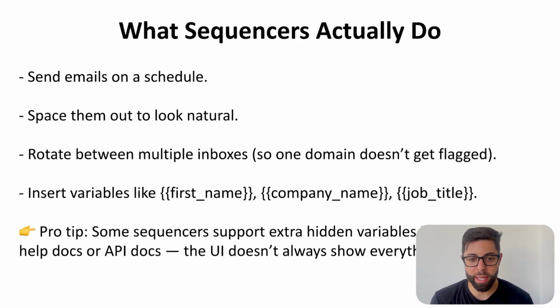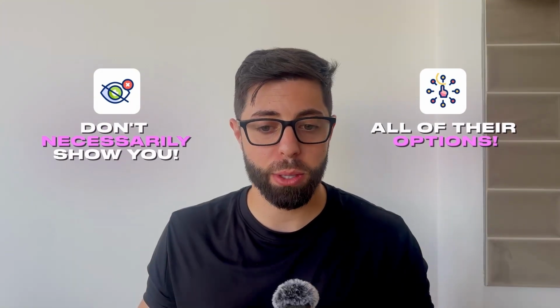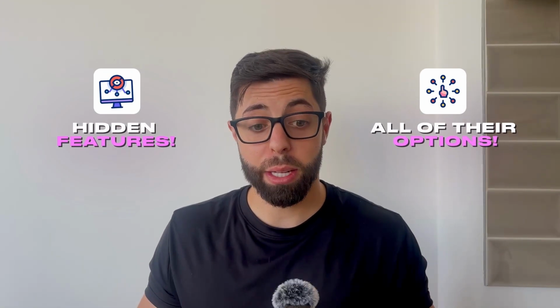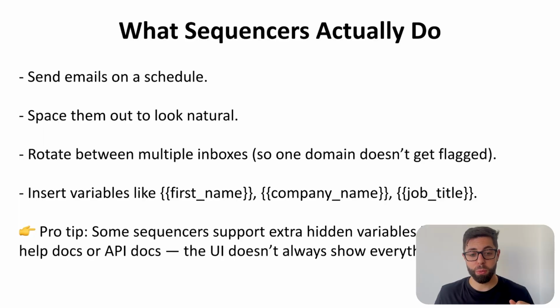A pro tip here is that, for example, Instantly doesn't necessarily show you all of their options or hidden features they support from their user interface or from their API docs. What you want to do is look at their help docs to see exactly what options you have inside of their tool.